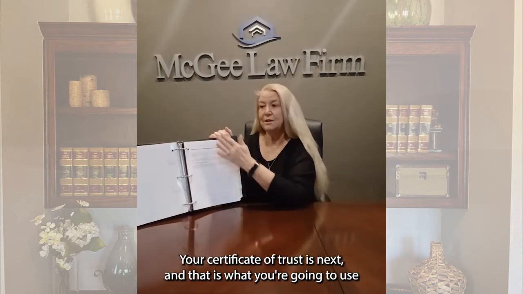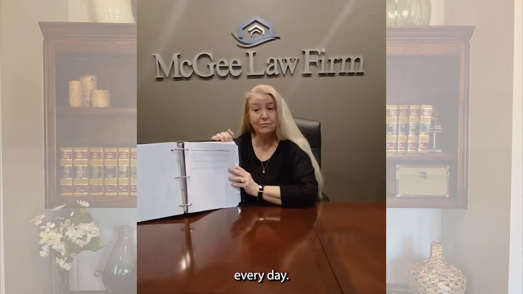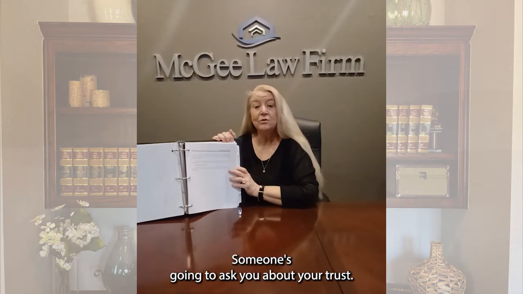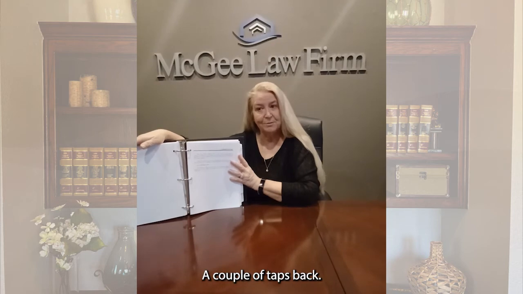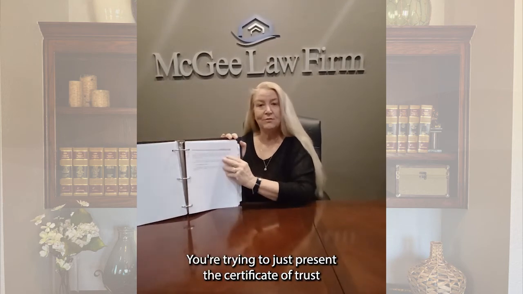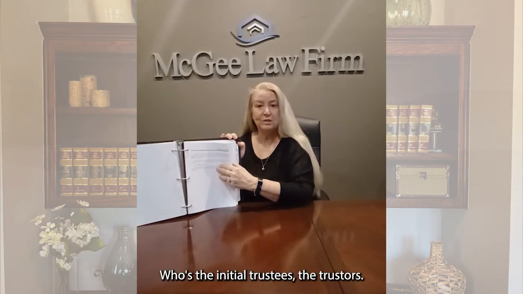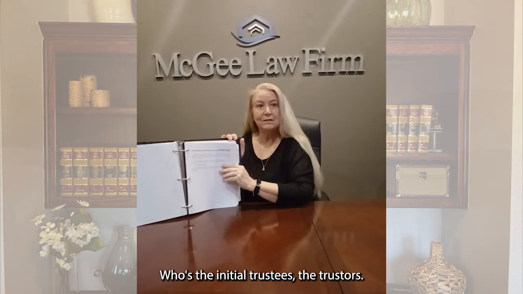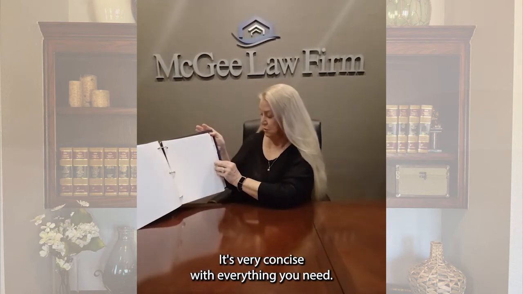Your certificate of trust is next, and that is what you're going to use every day working with funding your trust. Someone's going to ask you about your trust. You do not have to. Remember the size of your trust? A couple of tabs back? You're not going to have to present that. You're going to just present the certificate of trust. That's going to have your trust name, when it was established, who's the initial trustees, the trustors. It's very concise with everything you need.